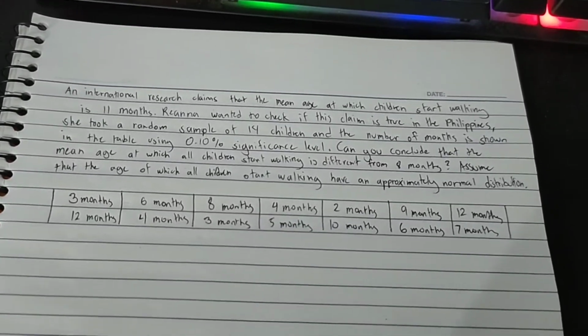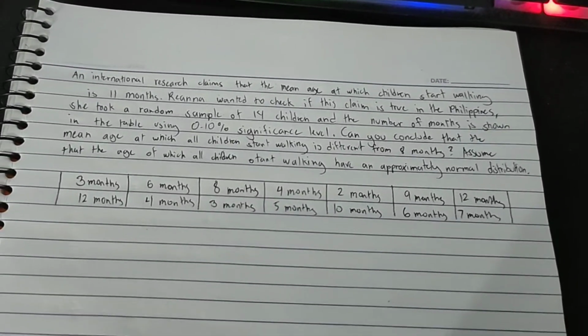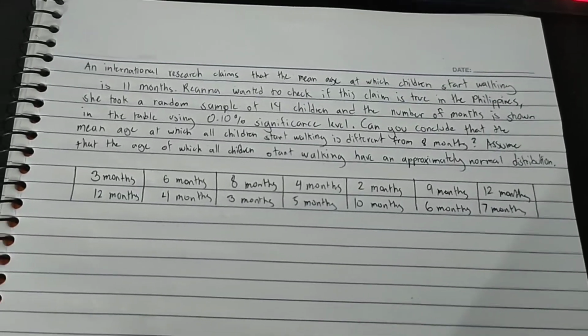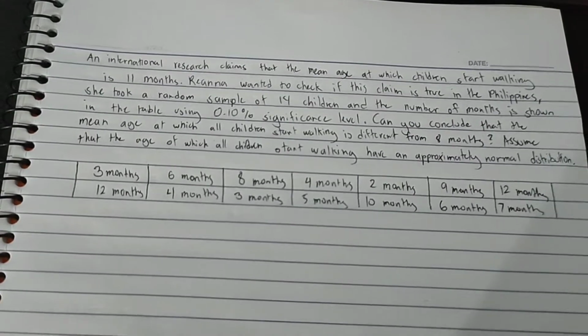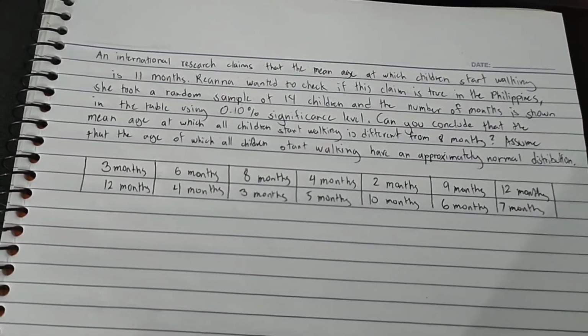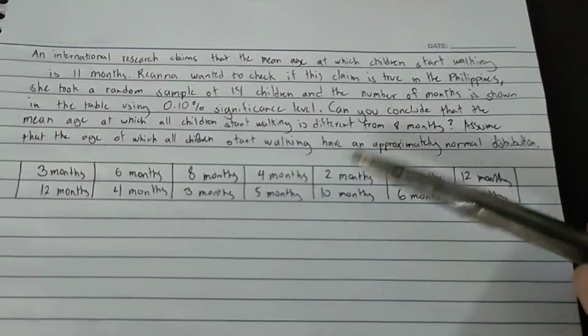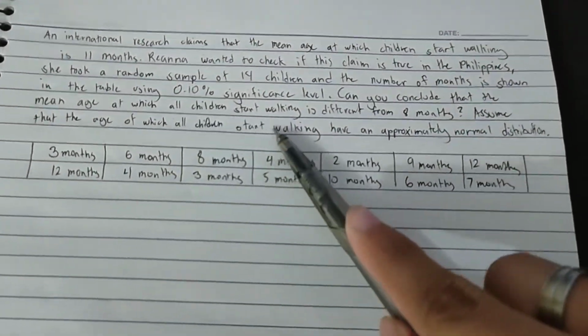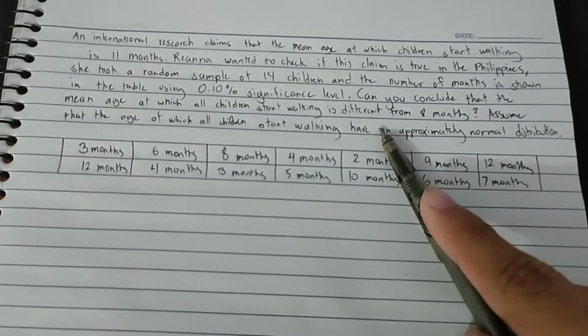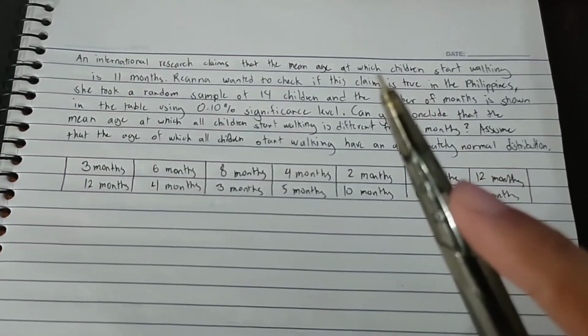Step 1, we need to identify the null and alternative hypothesis. So in the null hypothesis, we have 11 months, and in the alternative hypothesis, it states in the question that can you conclude that the mean age at which all children start walking is different. So different is not equal.